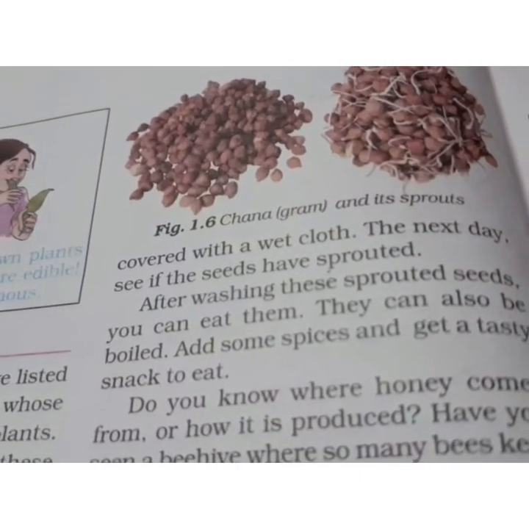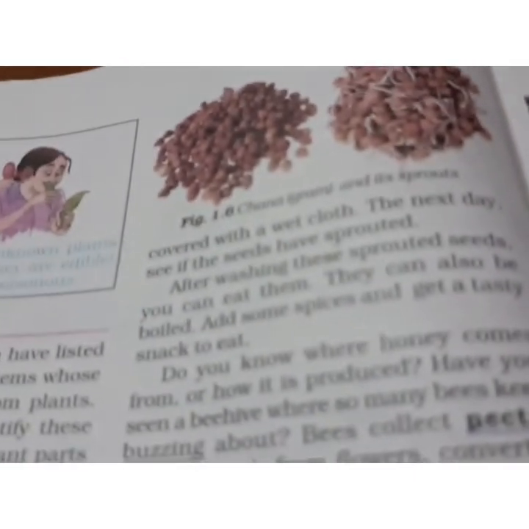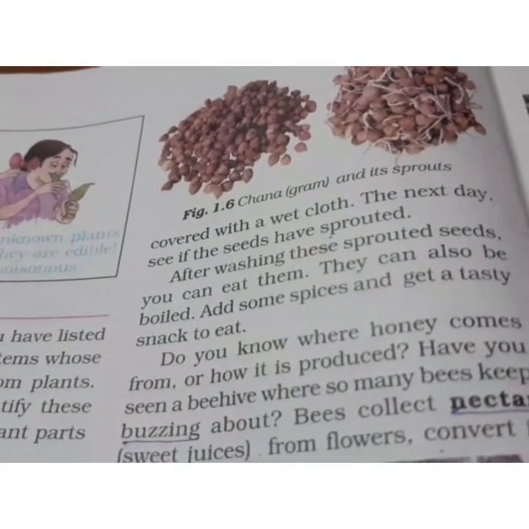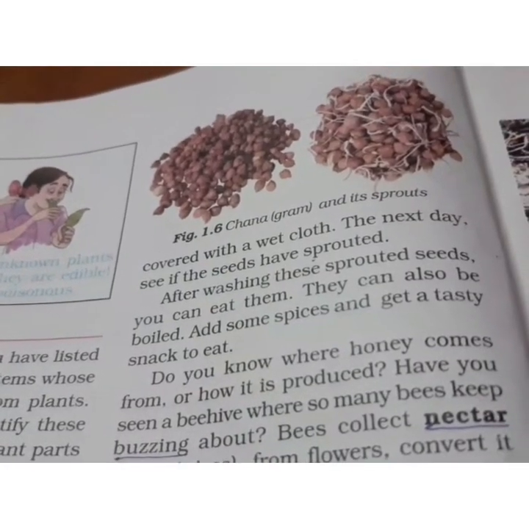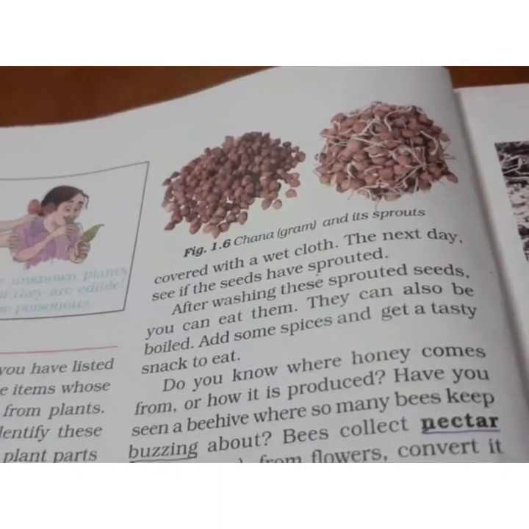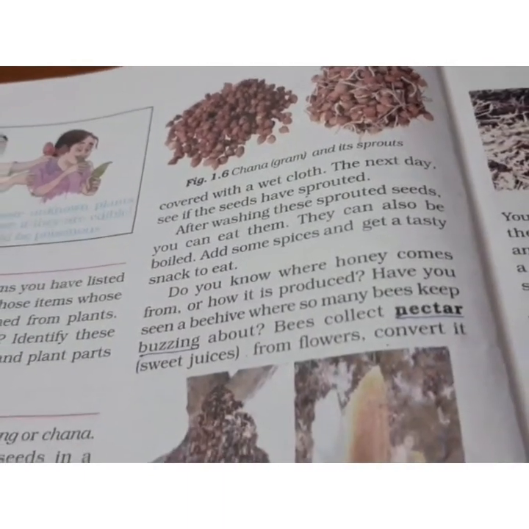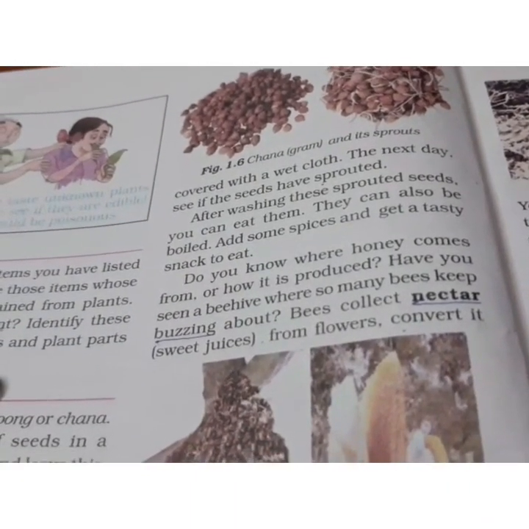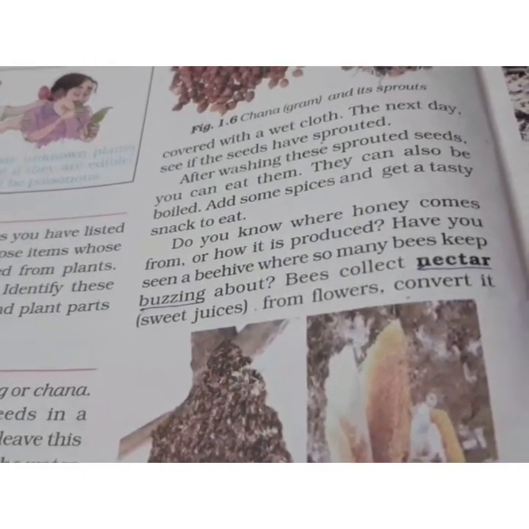For the next day, see if the seeds have sprouted or not. After washing these sprout seeds, you can eat them. They can also be boiled and add some spice to get a tasty snack out of it. So it can be used in many different ways as our food.